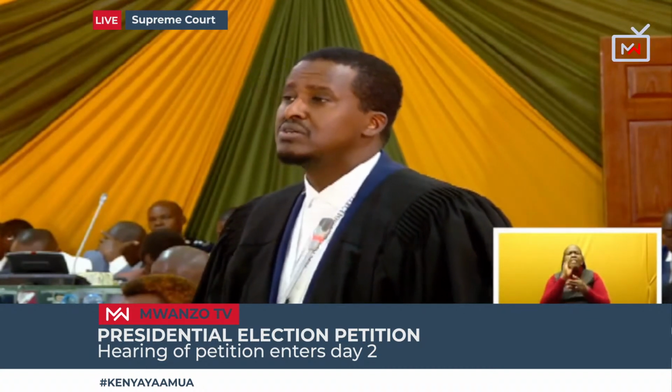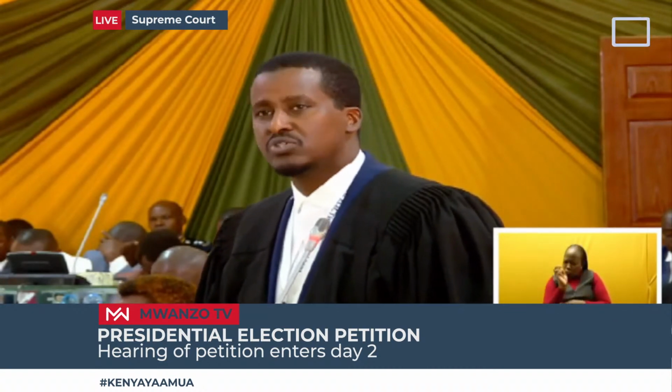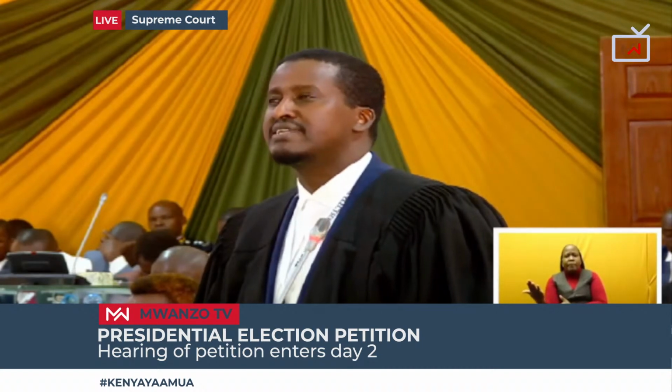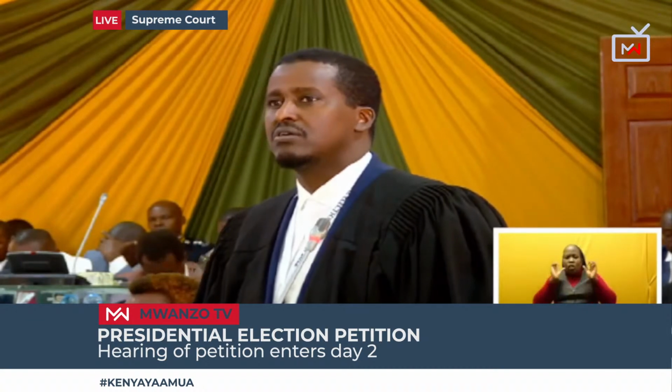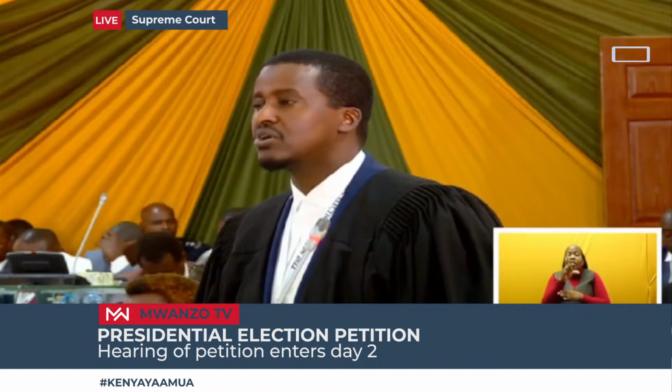And the court should look at those documents, look at those forged logs, and take necessary action against any officer who presented those logs or documents.